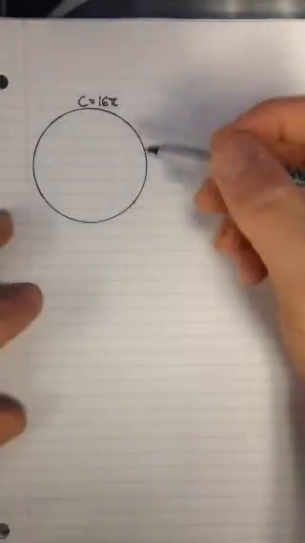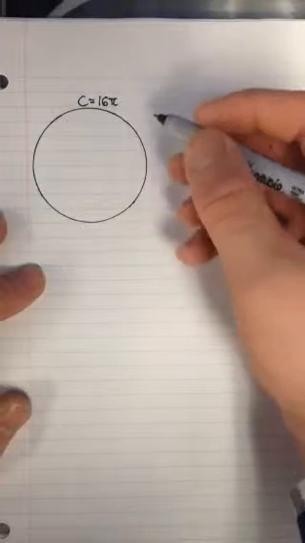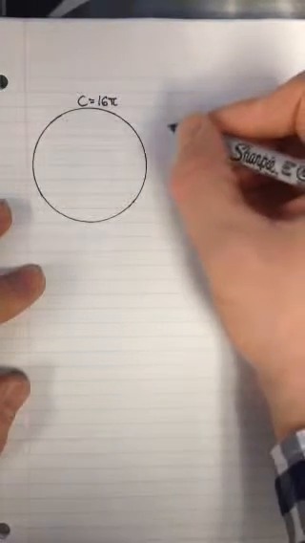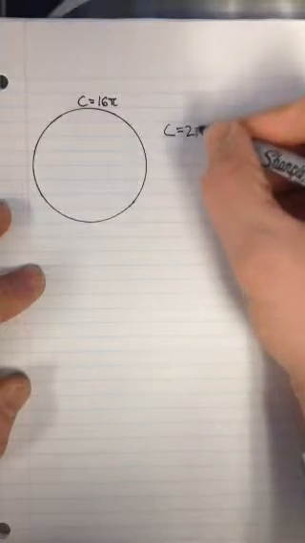So this video will show you how to work with formulas. Suppose we know the circumference of a circle is 16 pi, and we want to determine the radius. Well, to determine the radius, we have to link the given information, the circumference, to the radius. We know that through our formula for circumference. Our circumference equals 2 pi r.